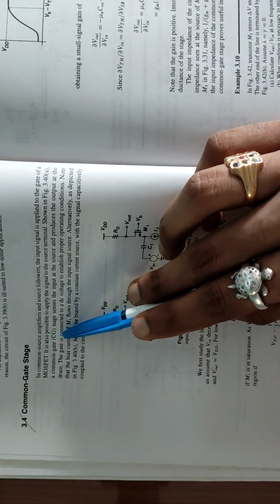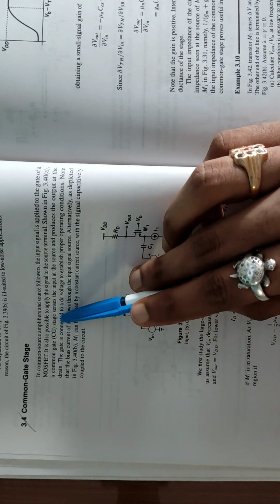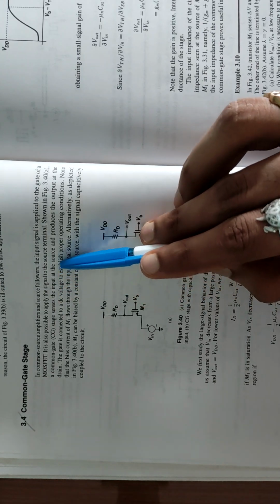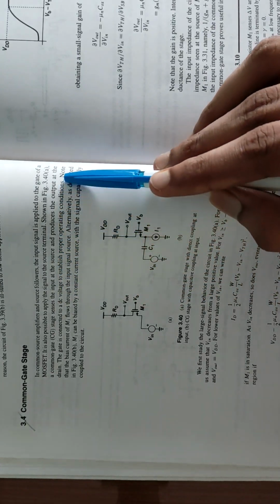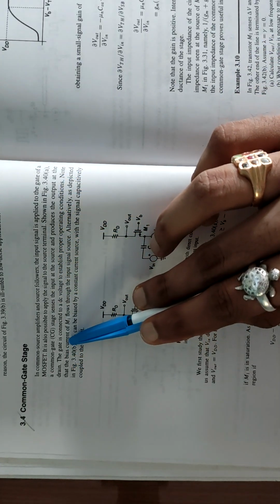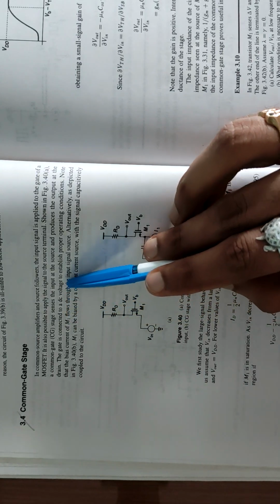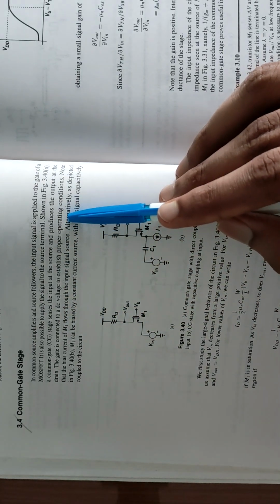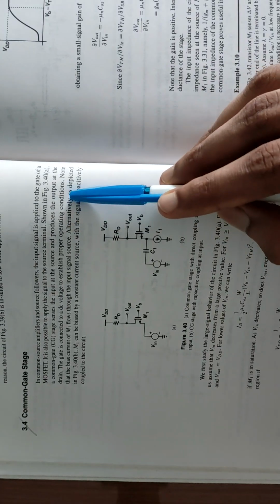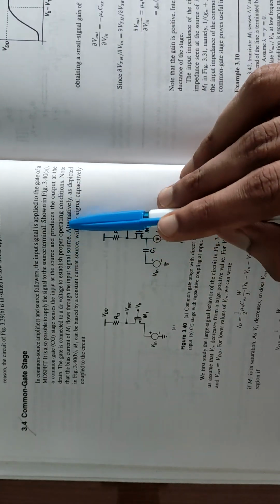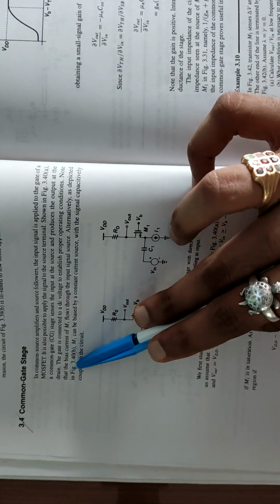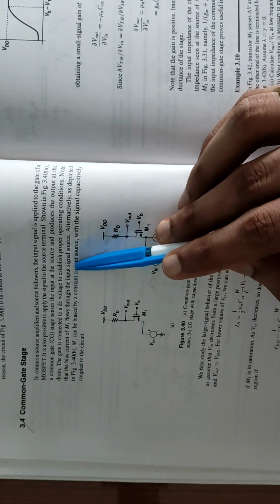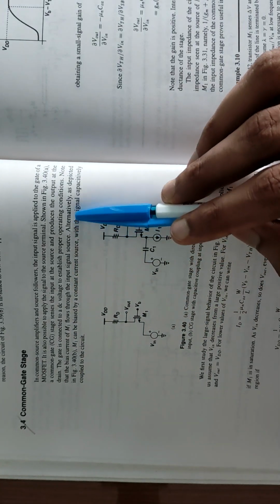A common gate (CG) stage senses the input at the source and produces the output at the drain. The gate is connected to a DC voltage to establish proper operating conditions. Note that the bias current of M1 flows through the input signal source.